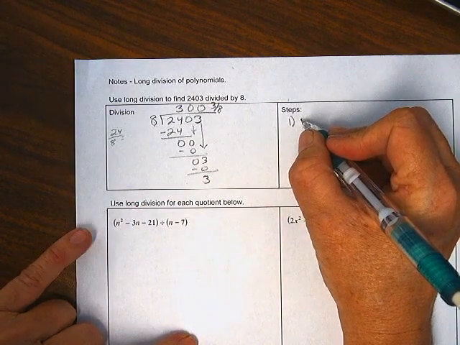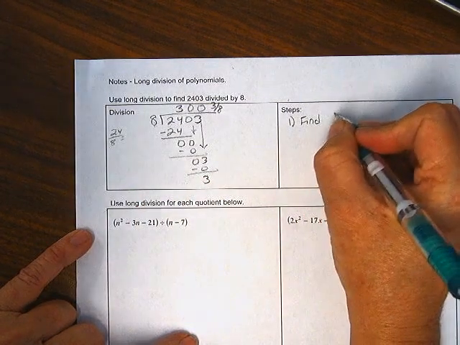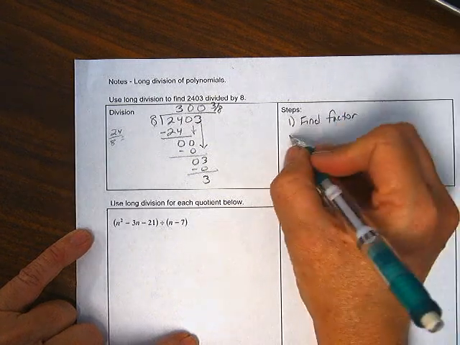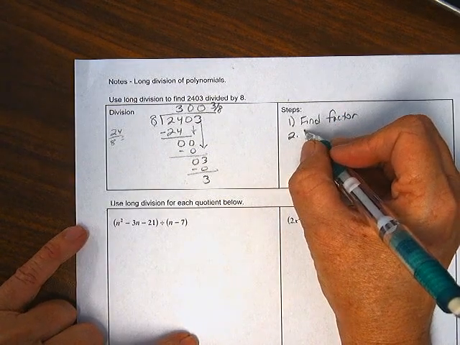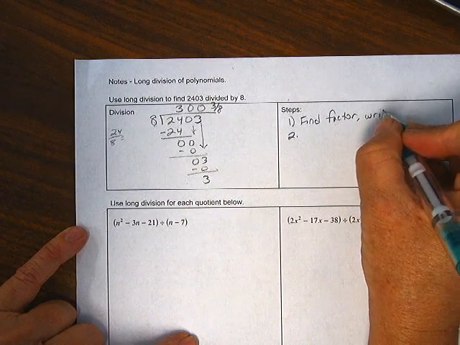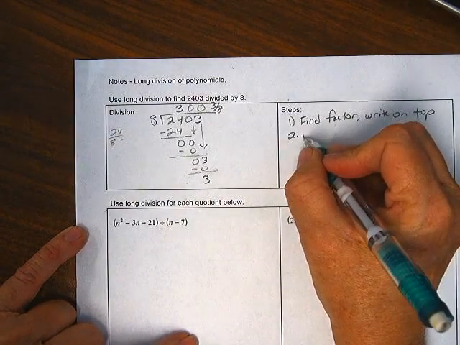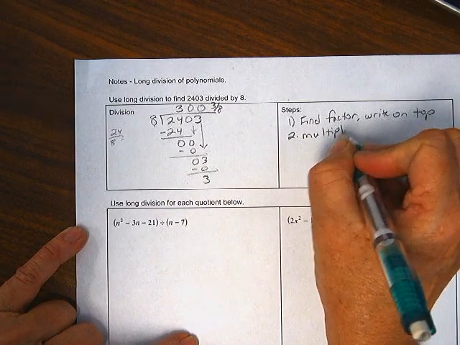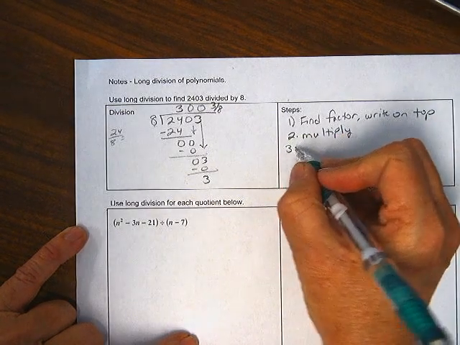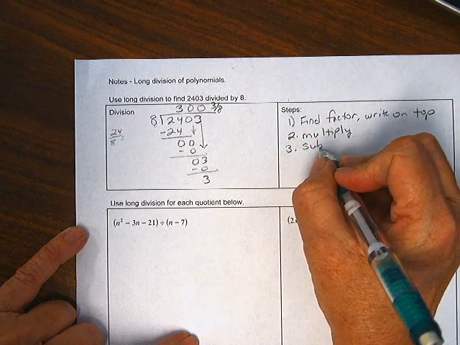So the steps that we've taken: the first thing we did is divide the leading term by the leading term. So find the factor, right on top. Second, we then multiplied. Third step, we subtracted.